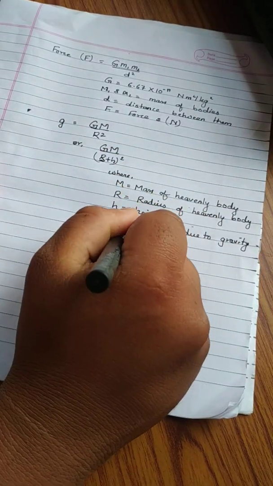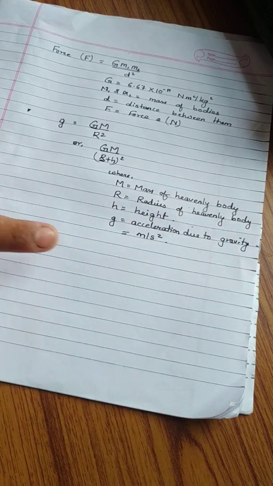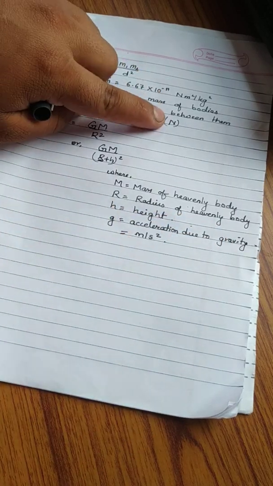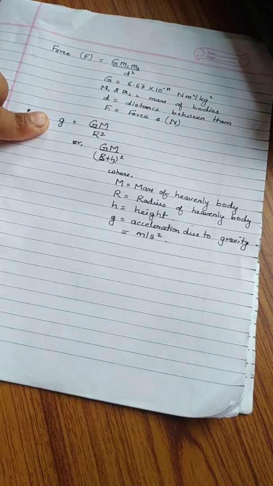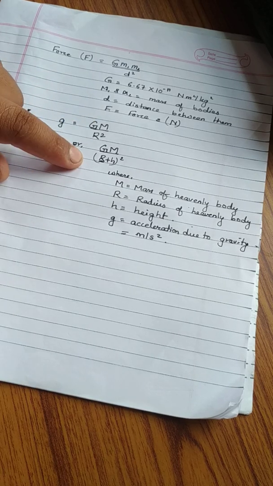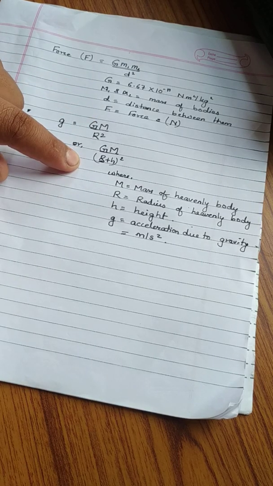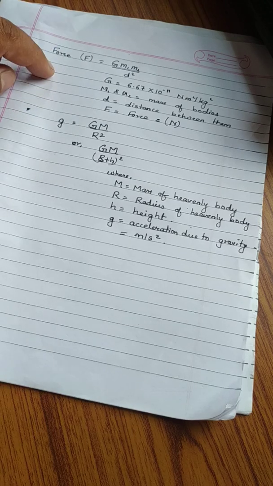And next, the acceleration due to gravity unit is meter per second square. So the answer should come in meter per second square, or in Newton. If acceleration due to gravity is asked in the question, use this formula. Choose one among these two. This one is only if the height is given. And if the question talks about force only, then for force always use this formula.